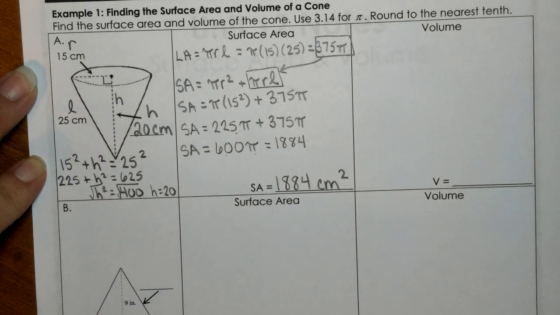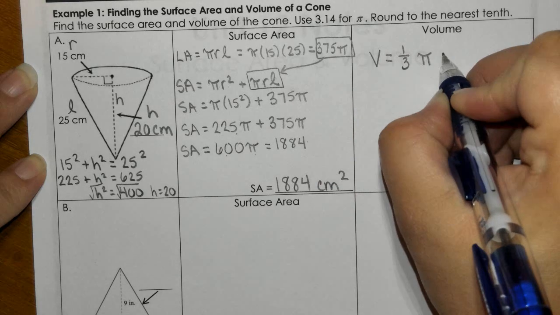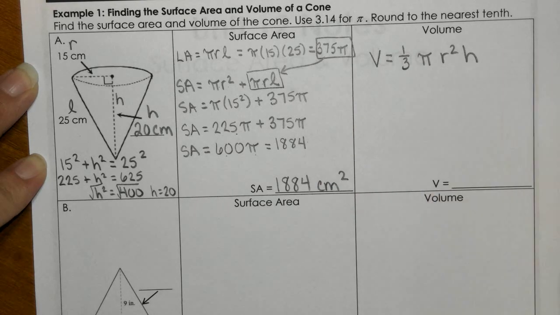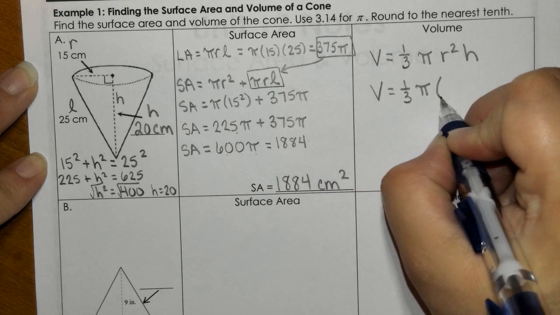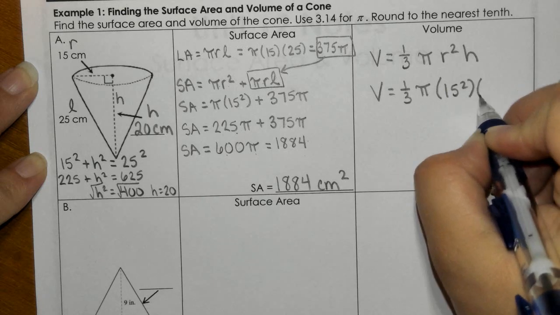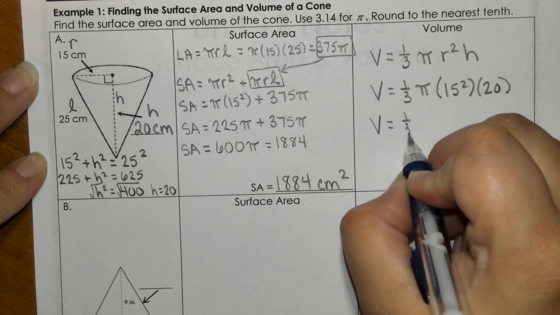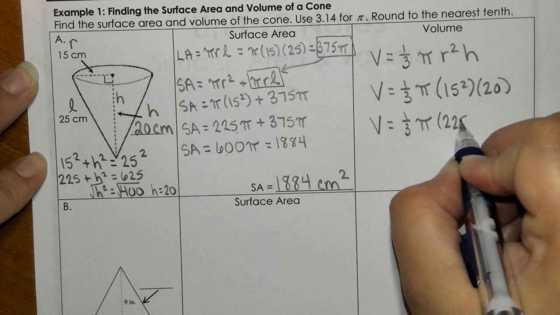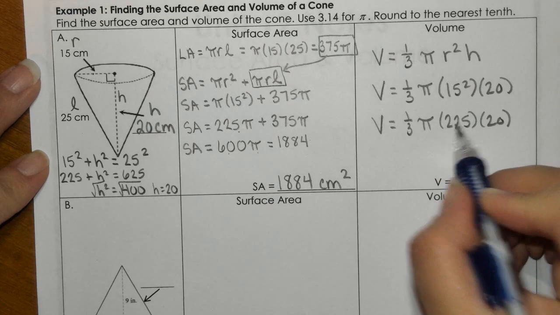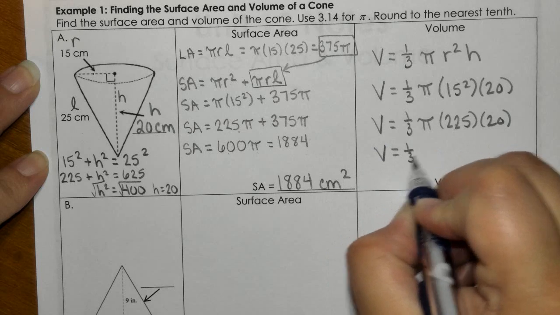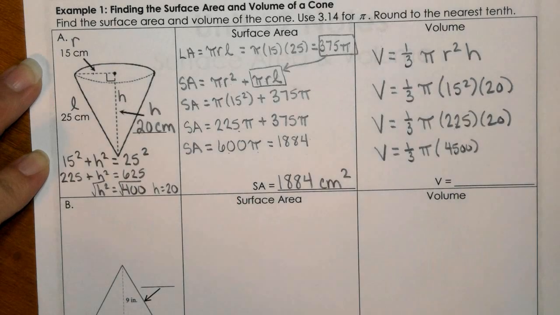Moving over to volume, here we've got 1/3 times pi times r squared times h. Okay, so we're just going to plug straight in. And the height this time would be 20. Okay, so now I would go ahead and multiply these two together. And that gives me 4,500.